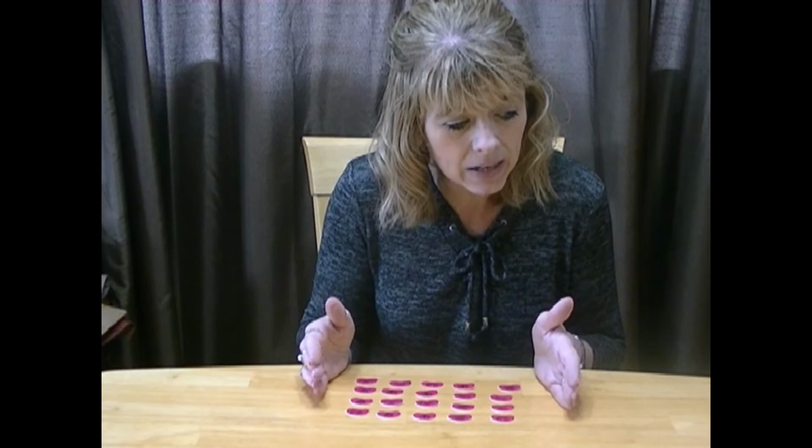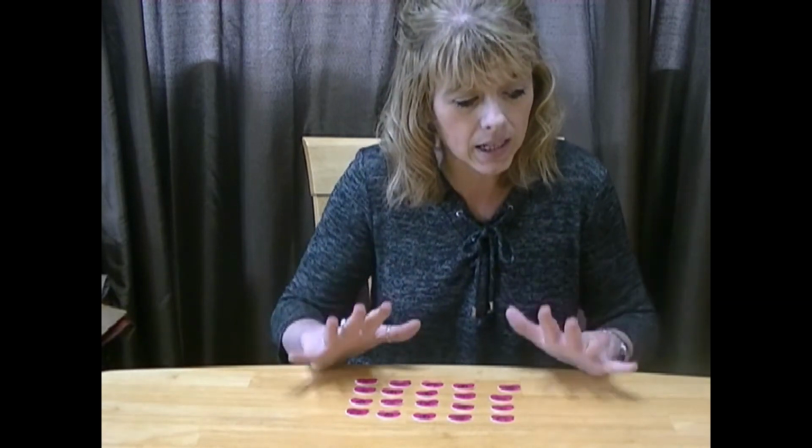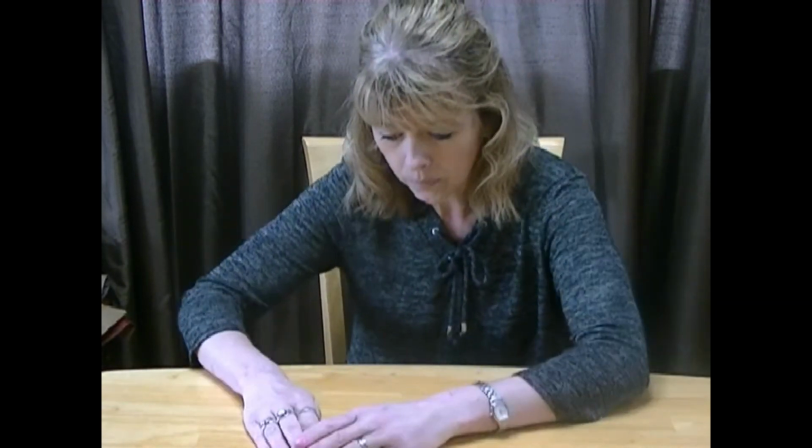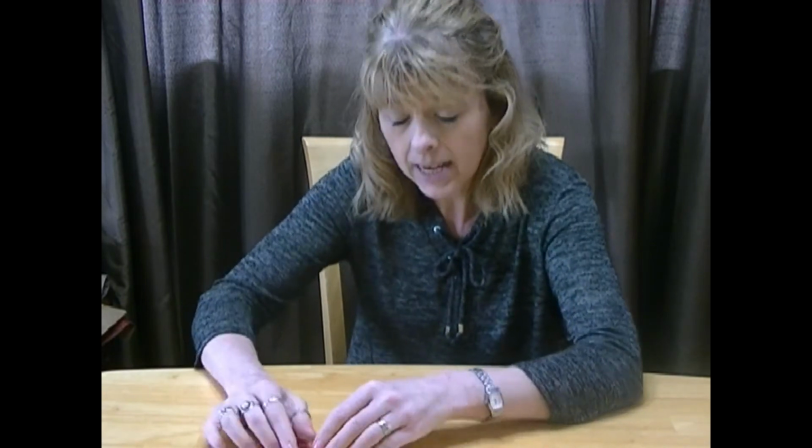Now I would like you to please do this. Take your counters and put them to the side and then build me a new array. I would like you to please make an array that has 3 rows of 4. Ready, go.